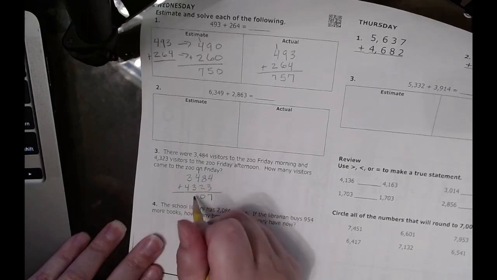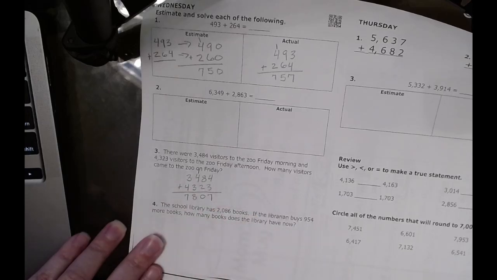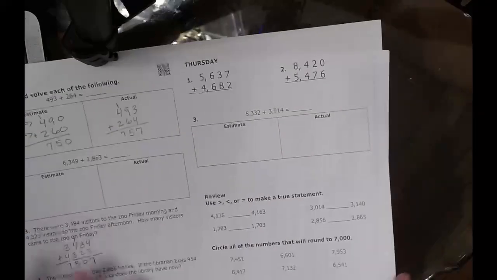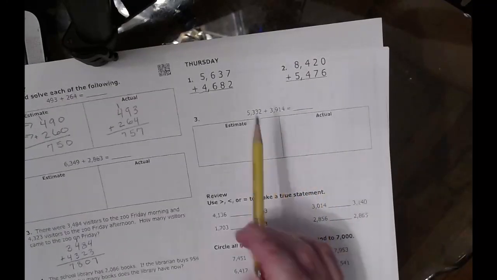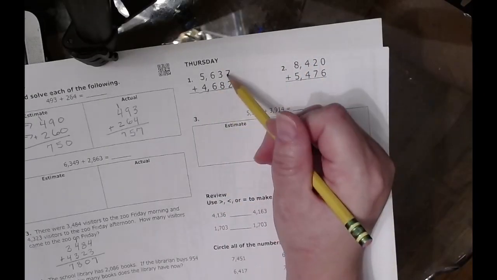5 plus 3 is 8. 3 plus 4 is 7. So 7,807. Coming over to Thursday's, these are pretty self-explanatory. This is just a basic addition.